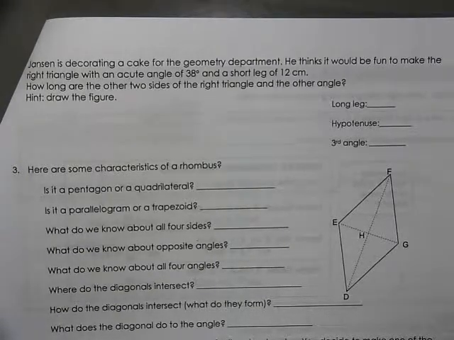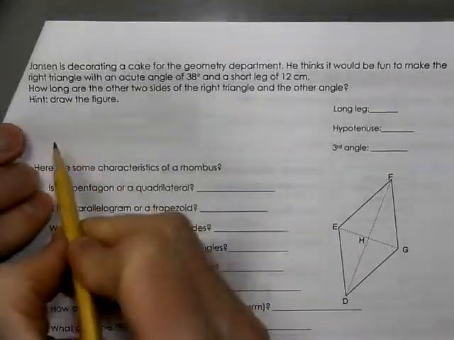On the next slide, we're looking at Jansen, who's decorating a cake for the geometry department. He thinks it would be fun to make a right triangle with an acute angle of 38 degrees and a short leg of 12 centimeters.